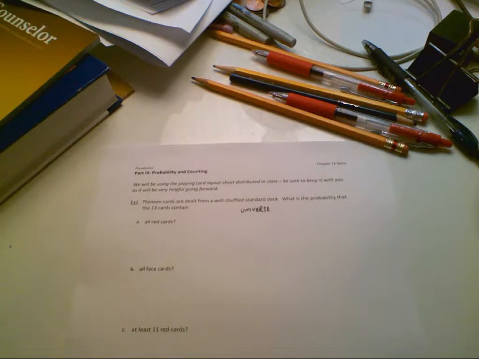And a lot of them, one of the smart things to do is almost treat it like, hey, this is a job for me. And pretend, how would I actually do this job? So the first problem says you have 13 cards that are dealt from a well-shuffled standard deck. That's 52 cards, as we know from before. What's the probability that the 13 cards you pick are all red? So here's what we need to do.